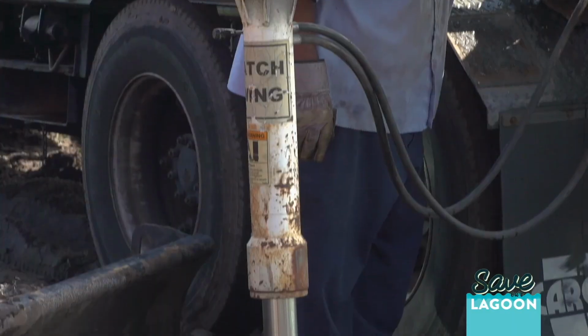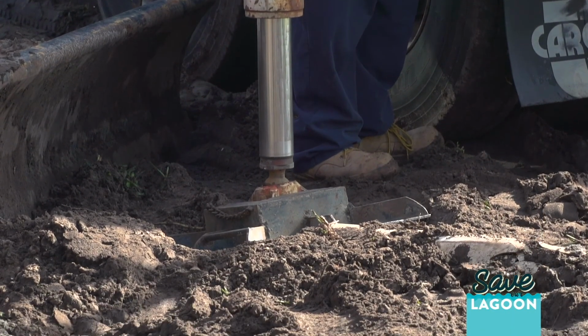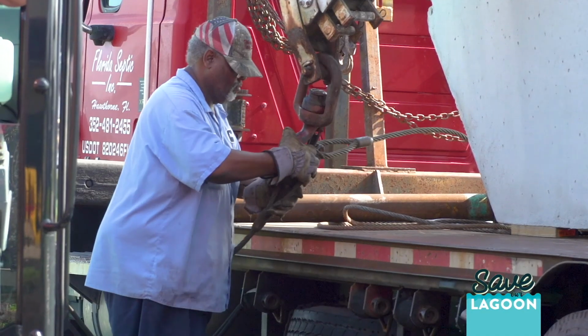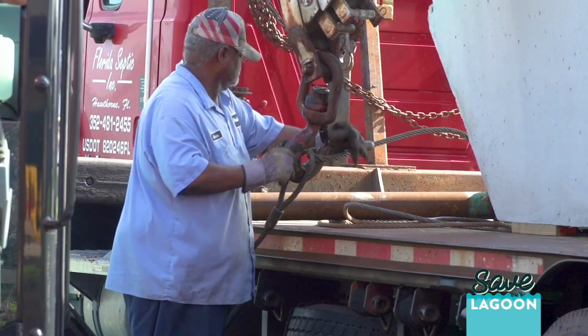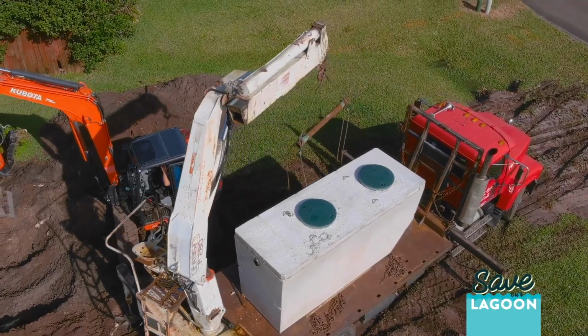The way the aerobic treatment unit works is it induces air into the tank, basically creating aerobic bacteria inside of the tank. The aerobic bacteria work harder than the anaerobic bacteria, aerobic meaning with air, anaerobic meaning without air. When you introduce the air into the water, the aerobic bacteria go to work and they end up cleaning the water and reducing the nitrogen.